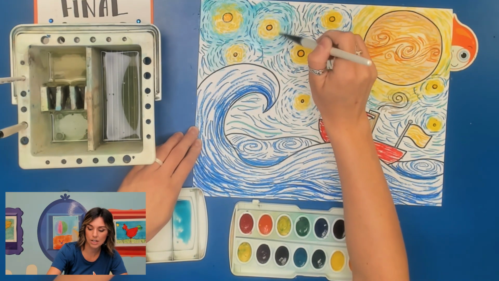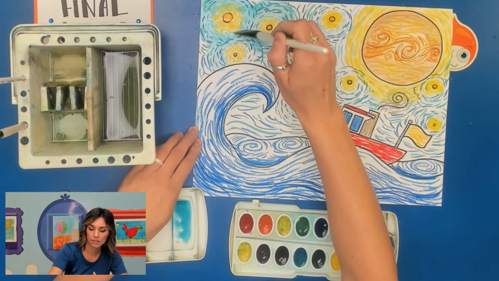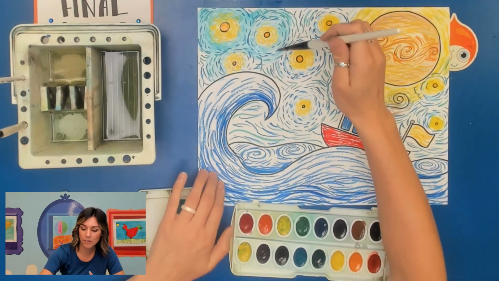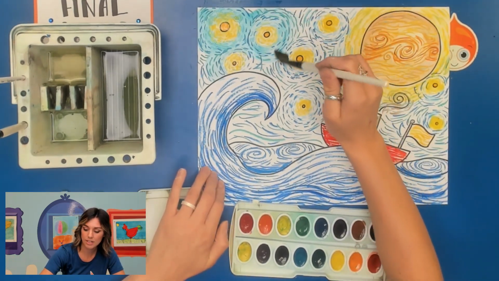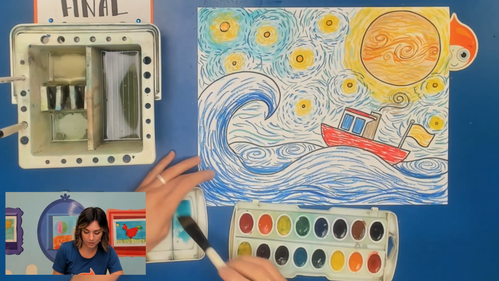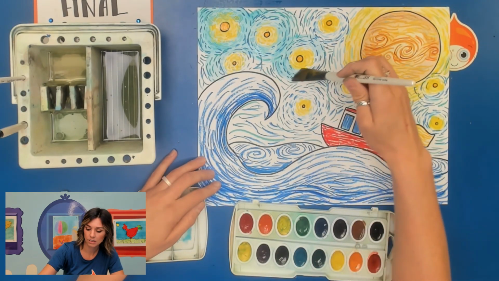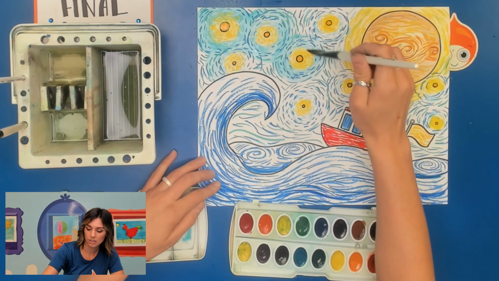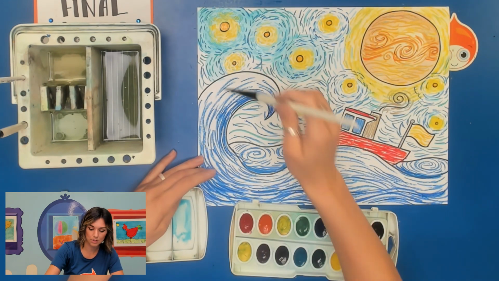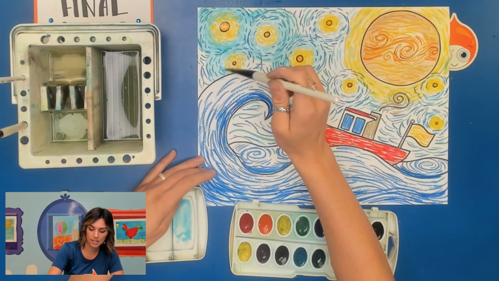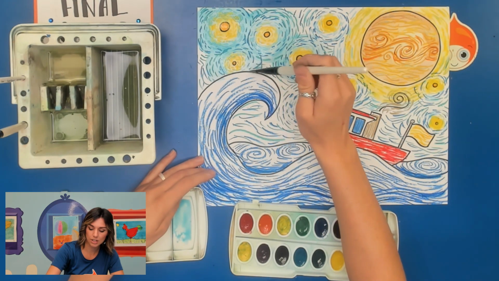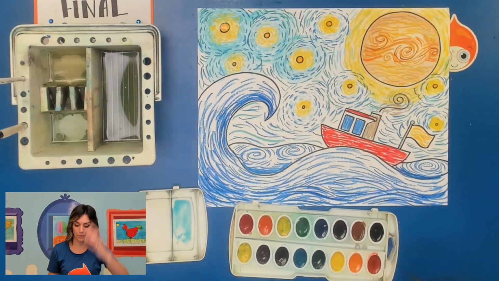Again, I don't want to see any white from my paper. And that's perfectly okay if that turquoise does mesh with the yellow to create that nice little green effect right there. All right, so again, I'm just going around close as I can. If you need to go back and add some extra yellow, you can do that as well.